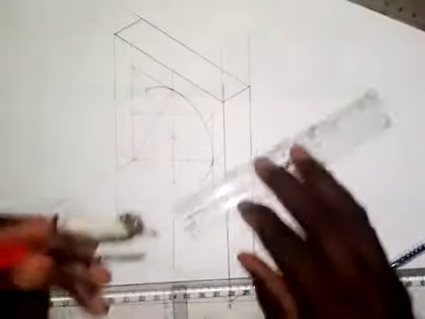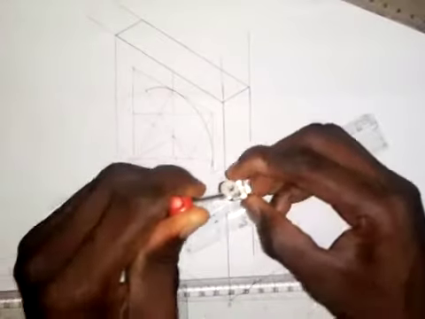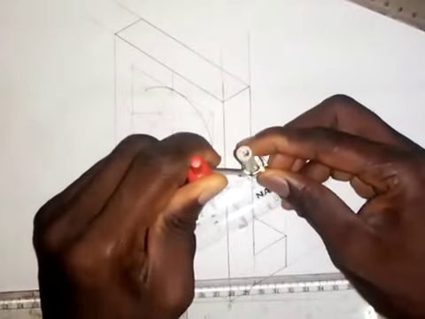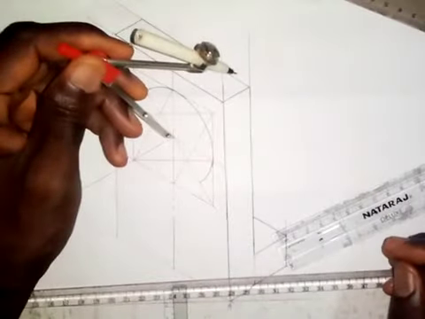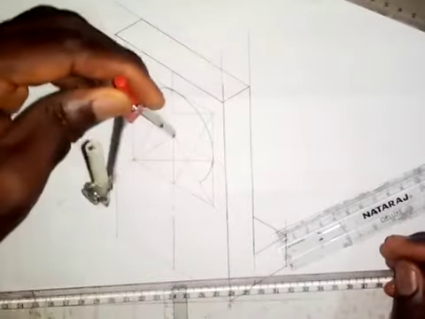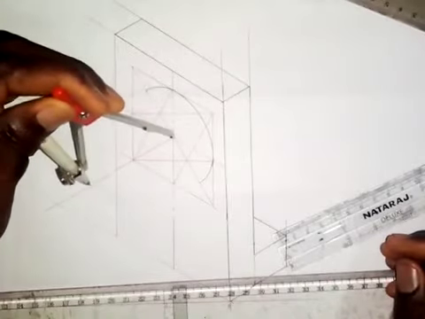Let me use my compass to do that. So I will take 64 millimeters. So this is 64. So I put it at this point, and I will mark this point here.